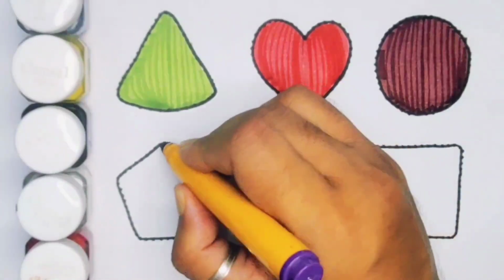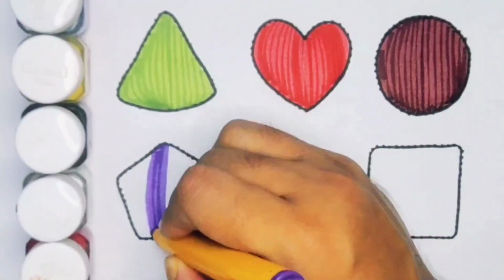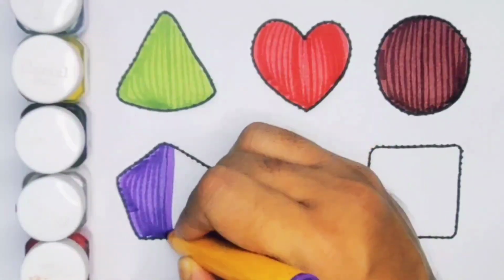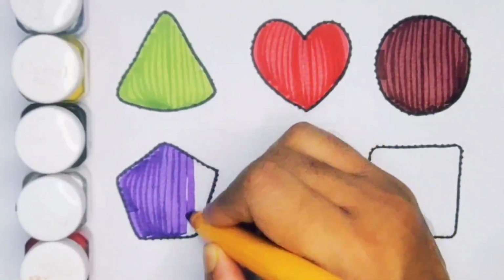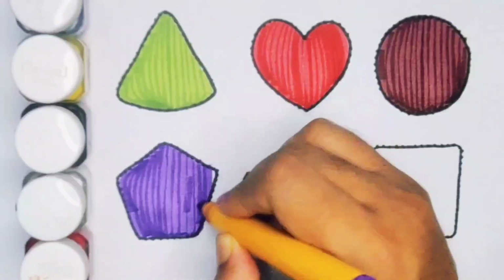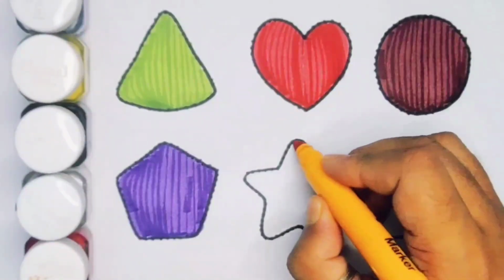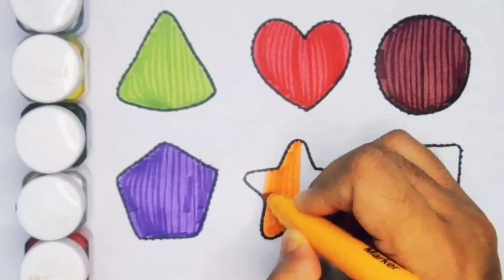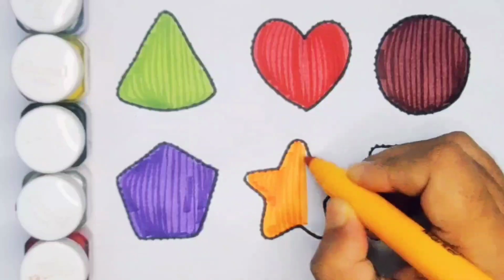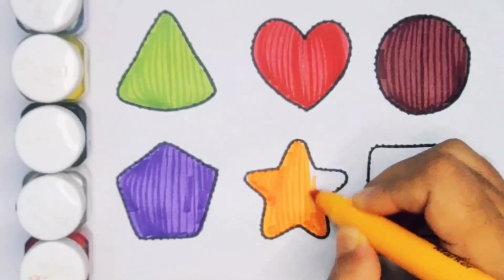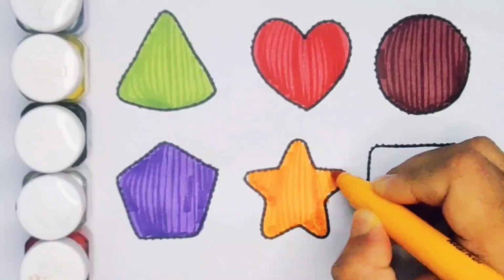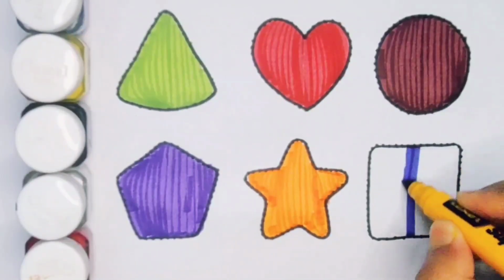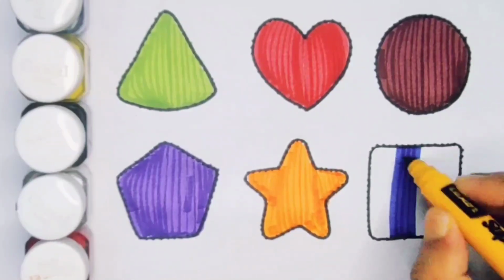Next purple color, pentagon. Next orange color, star. Next blue color, square.